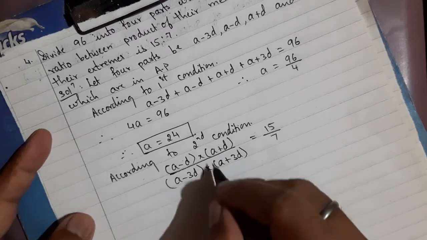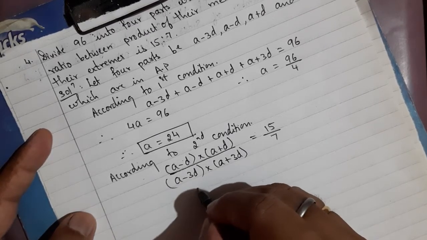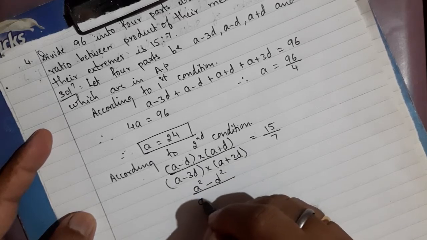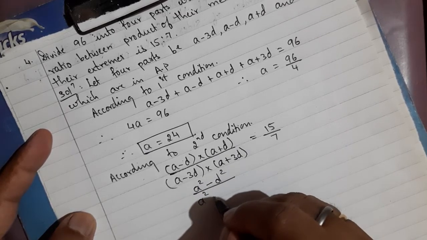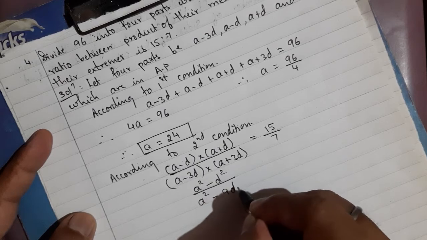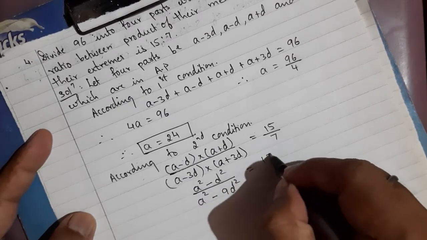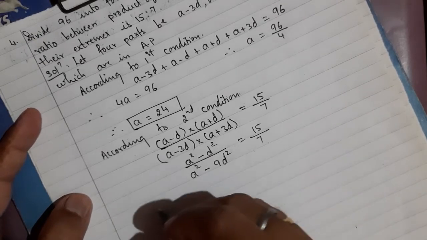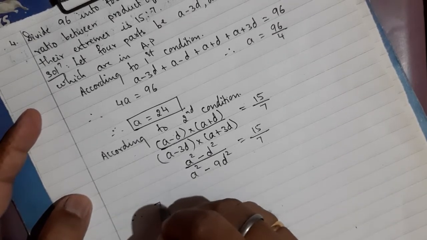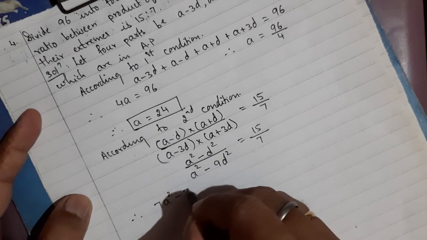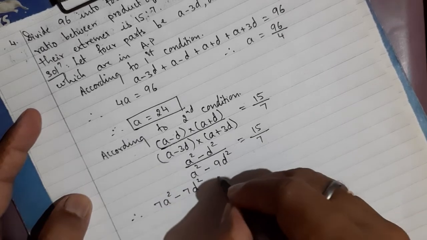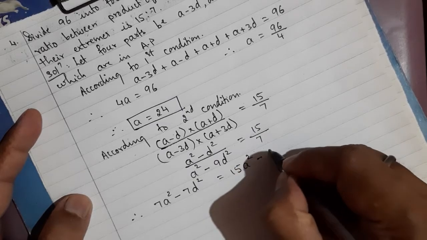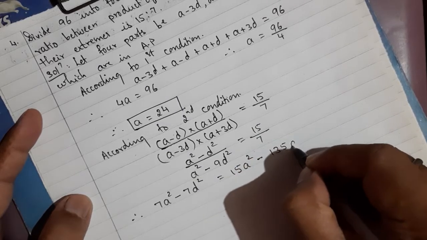So here we are getting a square minus d square upon a square minus 9d square, which is equal to 15/7. Doing the cross multiplication, we get 7a square minus 7d square is equal to 15a square minus 135d square.